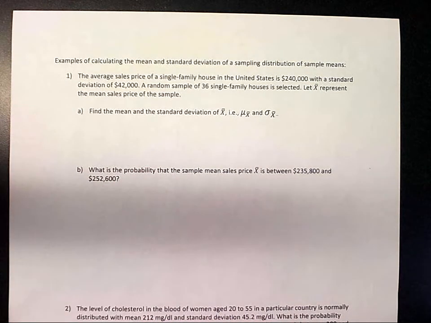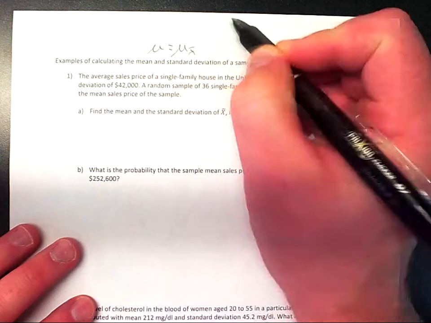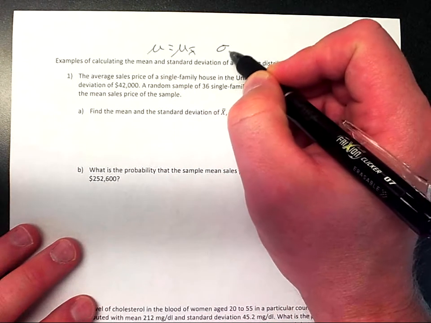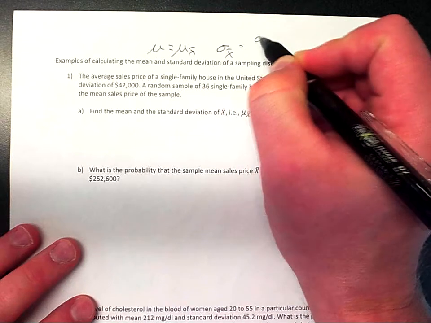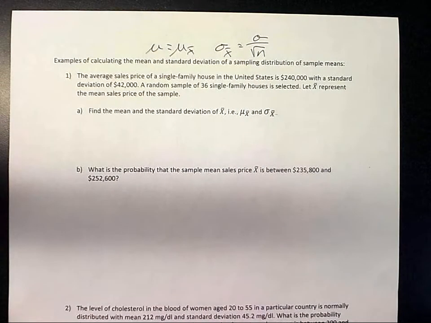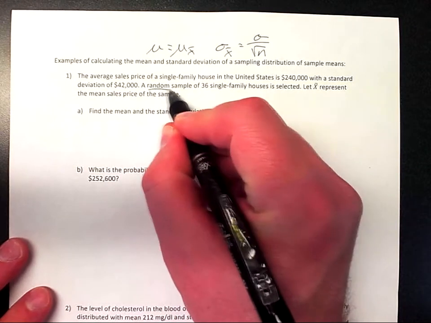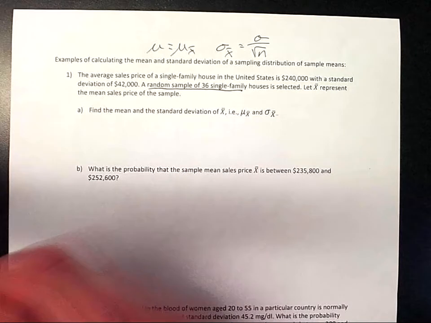All right. So here's a very, very, very good indicator for when you have to apply these two formulas, right? Mu is equal to mu sub X bar, and sigma sub X bar is equal to sigma divided by the square root of n. Something that's definitely going to help you determine when you have to apply this is the fact that you have some random sample with a sample size.